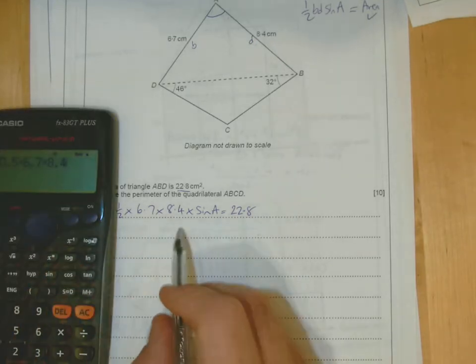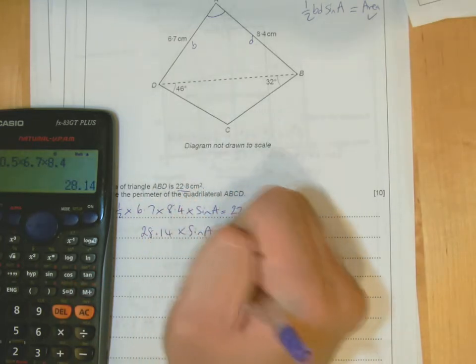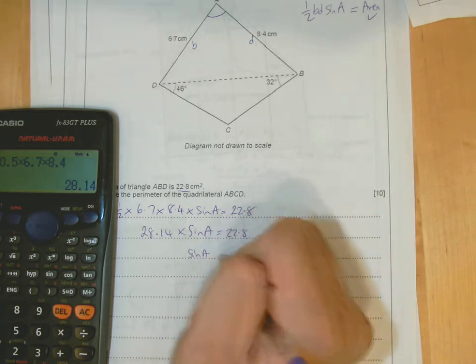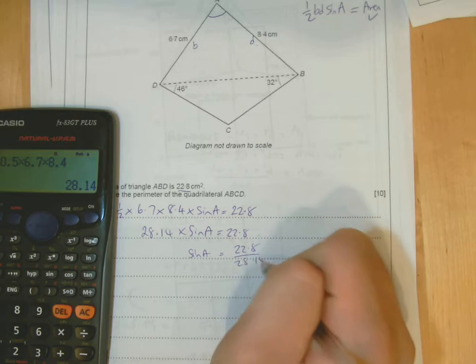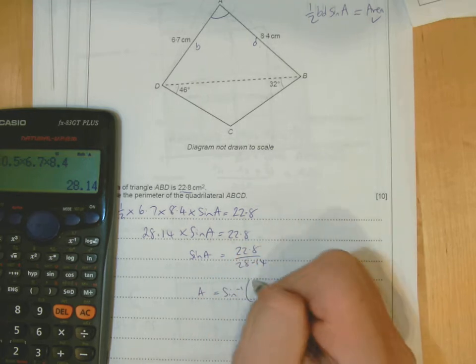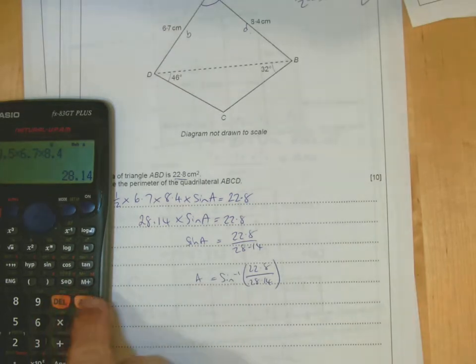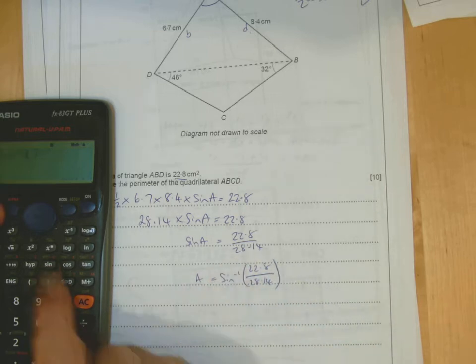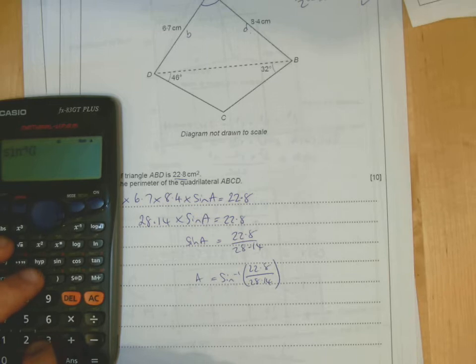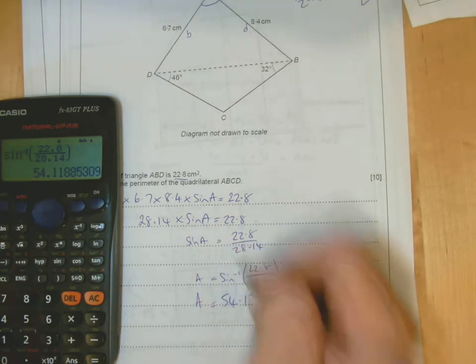On the left hand side, half times 6.7 times 8.4 comes to 28.14, times sine A, which is 22.8. To get sine A, I just do 22.8 divided by 28.14, and then I can take that sine over the other side and do sine to the minus 1 of this. Because we want the angle, you do inverse sine, shift sine, 22.8 over 28.14, and you get 54.1 degrees.